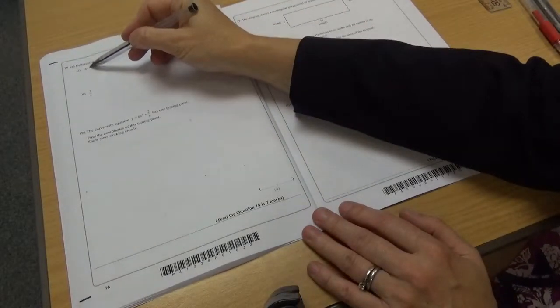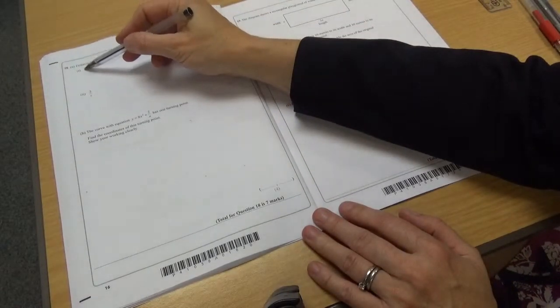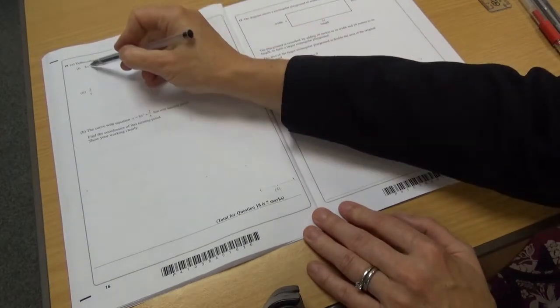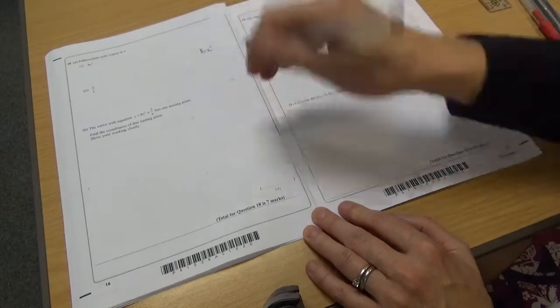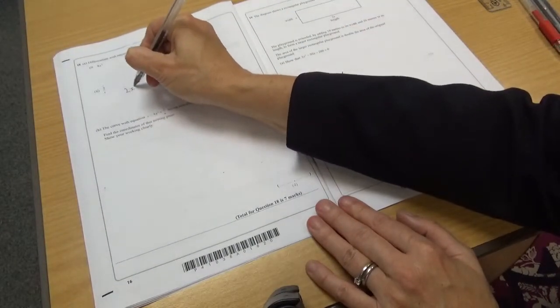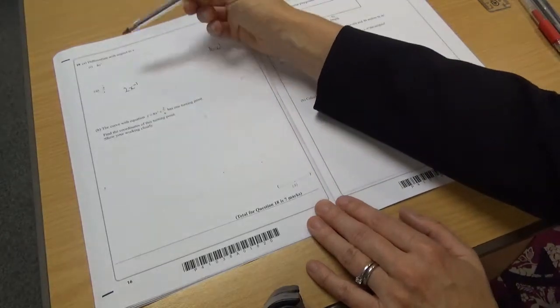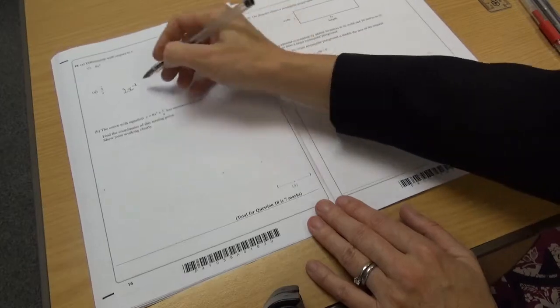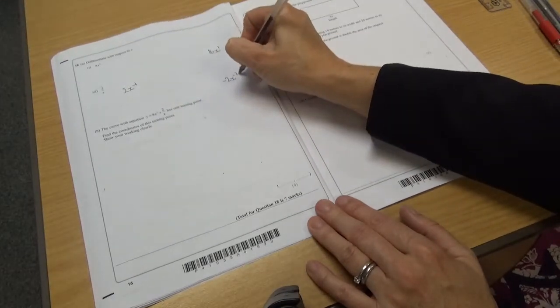Differentiate, multiply by the old power, so 8 multiplied by 2 is 16. Reduce the power by 1, 1 less than 2 is 1. Second one, this is really 2x to the negative 1. And we do the same, so multiply by the old power gives me negative 2. 1 less than negative 1 is negative 2.